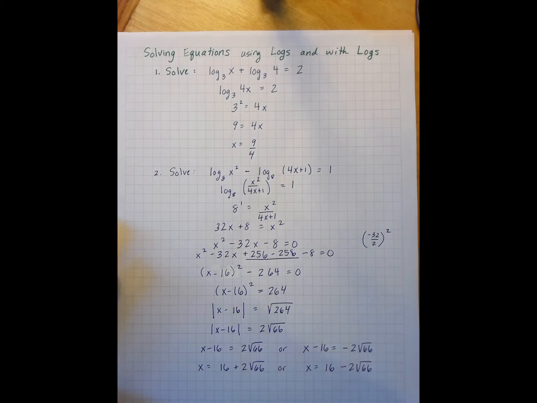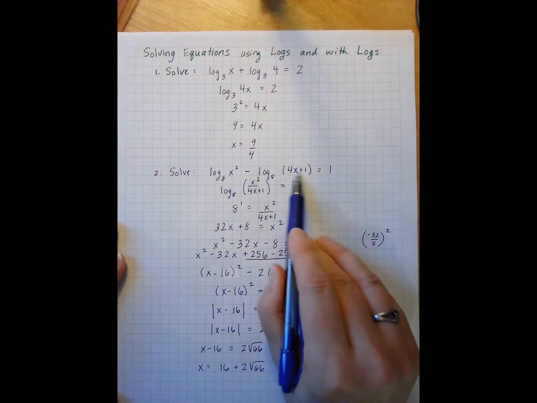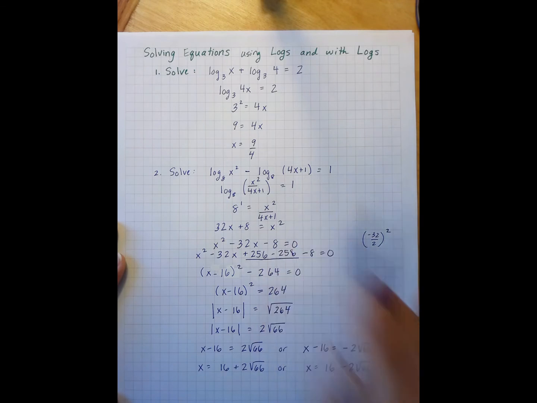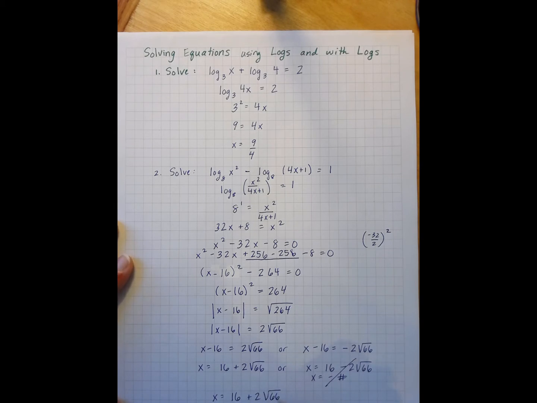And in our case, normally we would have to actually go back and check that these answers really do work, in part because I'm worried a little bit about having negative values in my x's. So really I want to see if this is negative. So 16 minus 2 times the square root of 66 is a negative number, and so that one is not allowed, so my only answer is 16 plus 2 root 66.